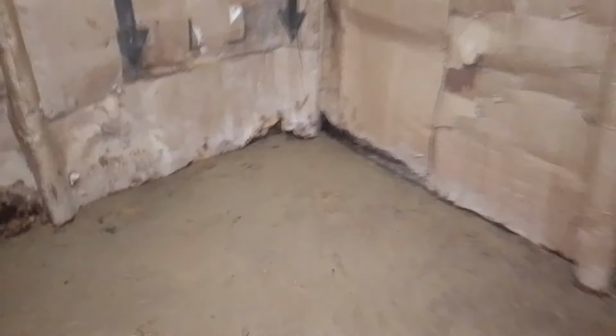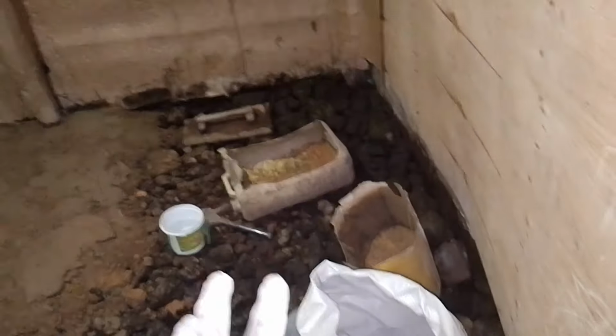Guys, are you seeing our progress? This is how the room looks right now. You see how the room looks. So we are remaining with working here. We are going to work here tomorrow. I know by tomorrow all of the room will be looking like this, clean.